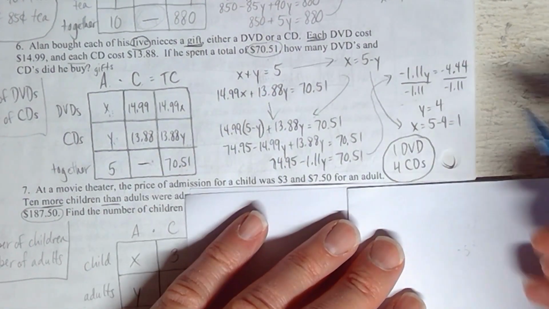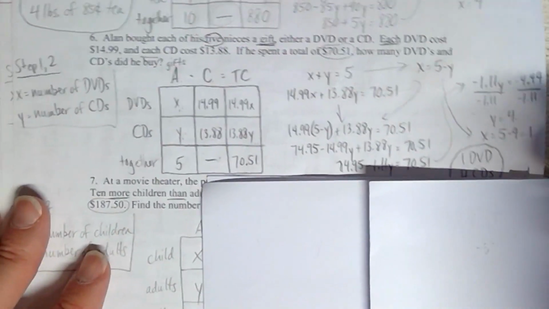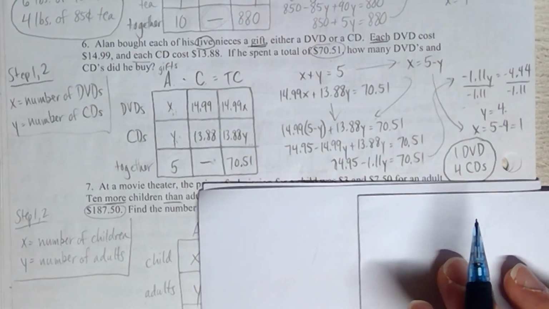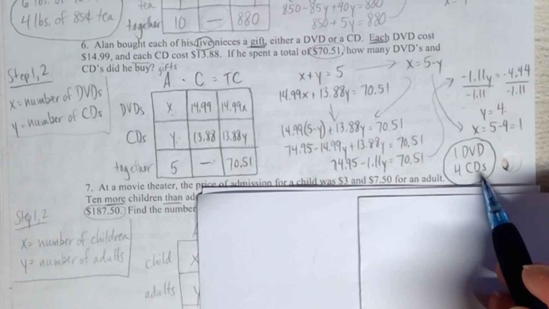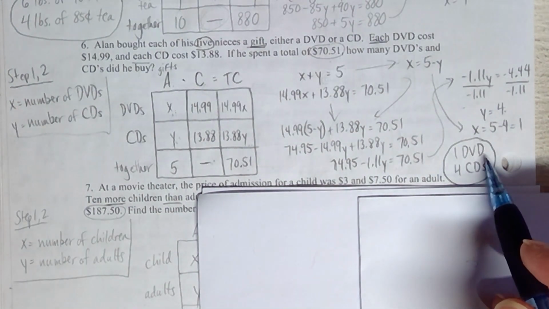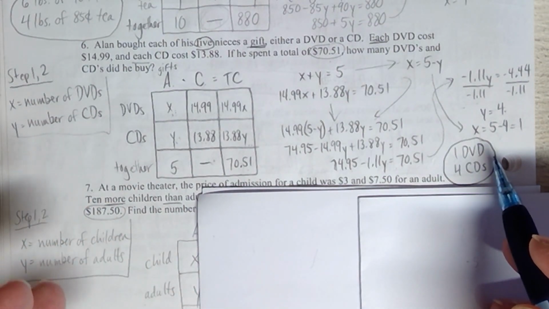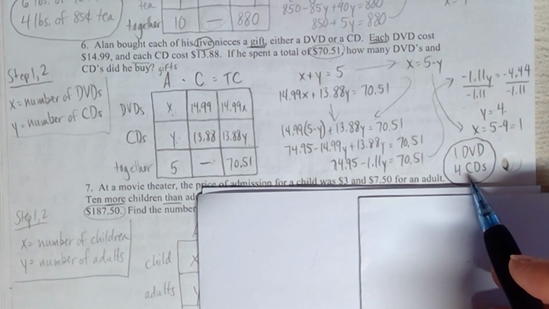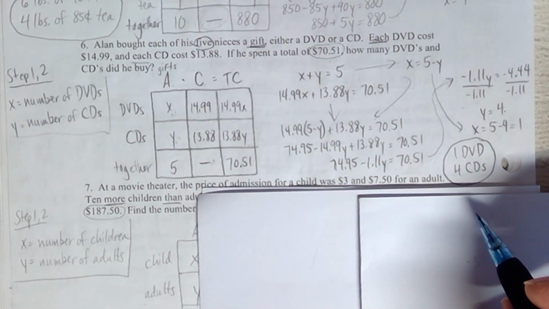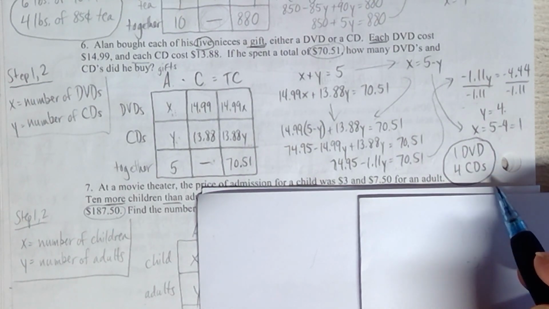So what does 1 and 4 mean? Well, since y is the number of CDs, which you can see over here, and y is 4, that's why I said 4 CDs. Okay? Since 1 is x and x is DVDs, then that means there's 1 DVD. There's no unit of measurement here like there normally is, like 1 foot or 4 feet or 1 ounce and 4 ounces. It's just 1 DVD and 4 CDs. Okay. And so that's all you have to say there.